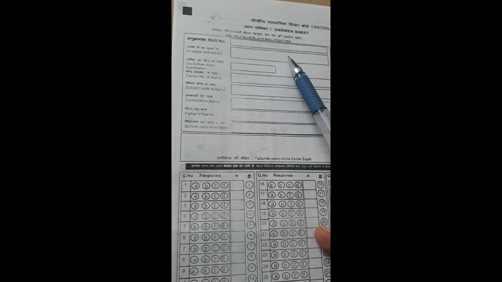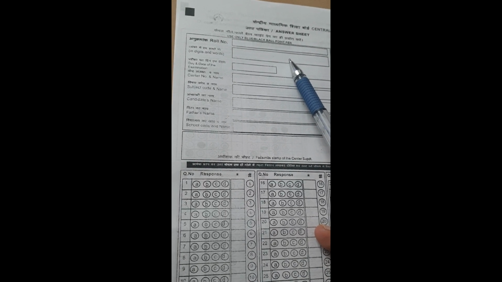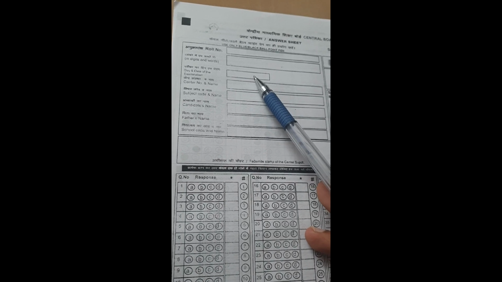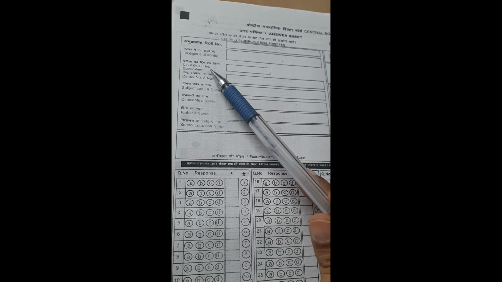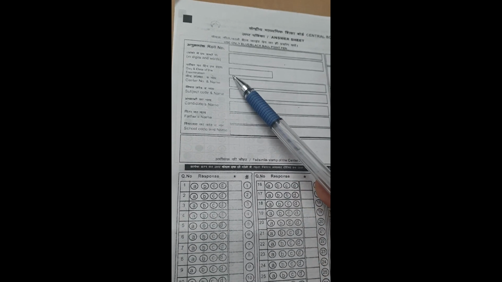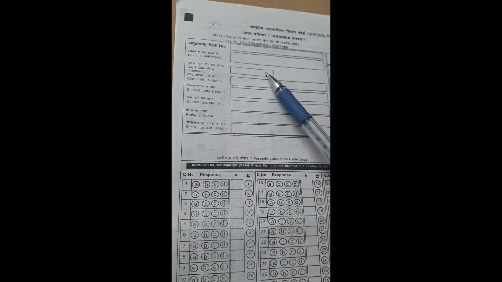These are the columns that we just now discussed. You're going to write your roll number over here, followed by the roll number in digit form, in word form. Then day and date. See, day and date of the examination, it's mentioned here, so you're supposed to follow the same order. You write the day, you put a comma, then you write the date.